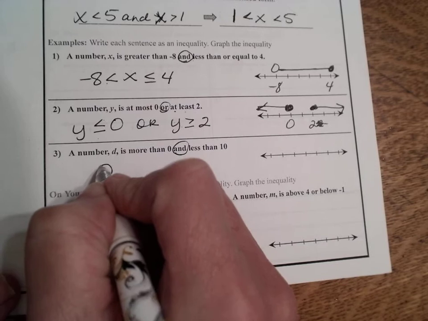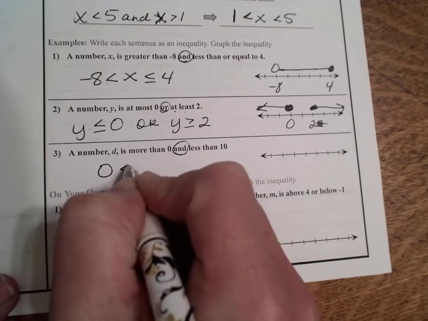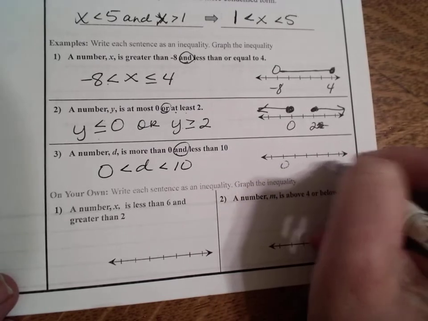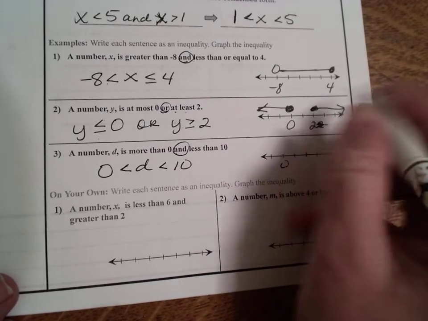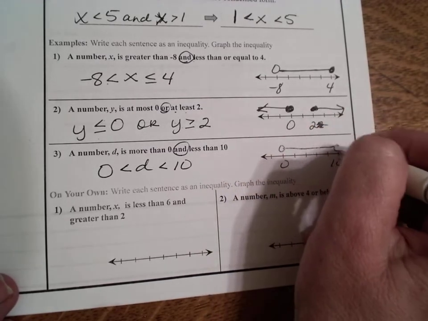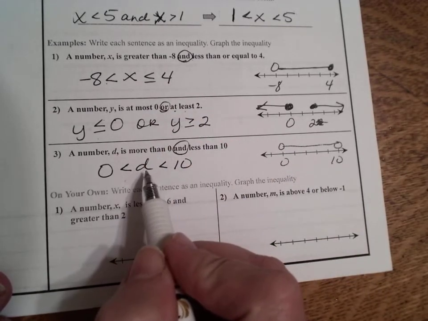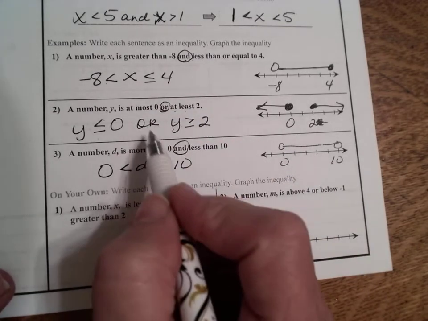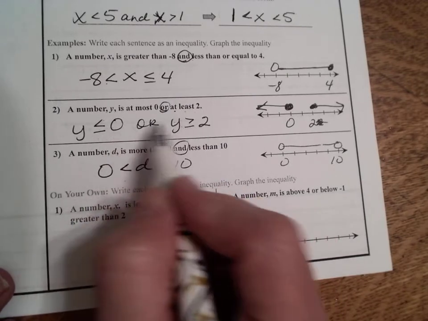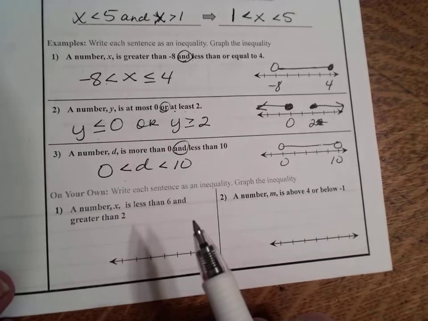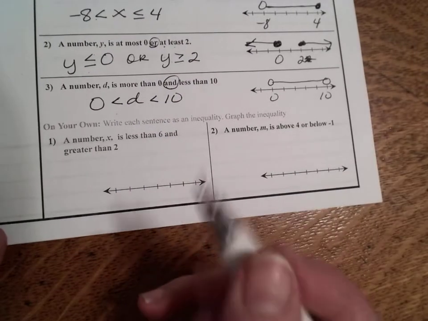So we're going to start with 0. It's more than, so it's not going to be equal to. D less than 10. So we have 0 and 10. I could probably count that out. But open circle, open circle. So and statements, you're going to have a compound inequality with the letter in the middle. Or statements, there's a compound inequality, there's two of them, but you have the letter in both of them, and they're going opposite directions.